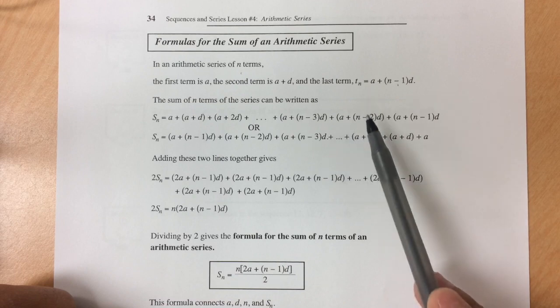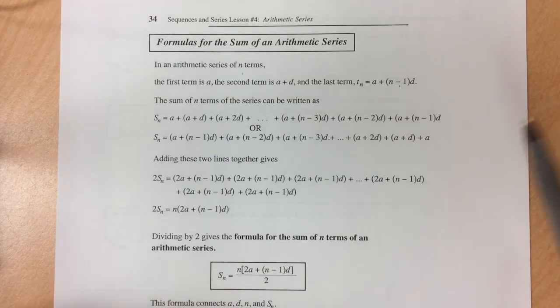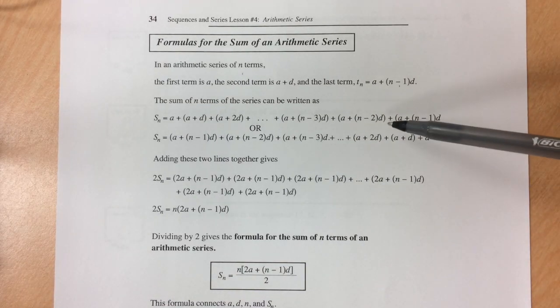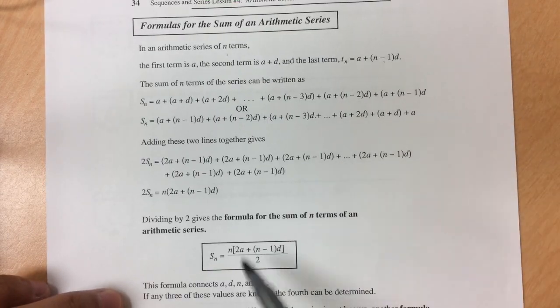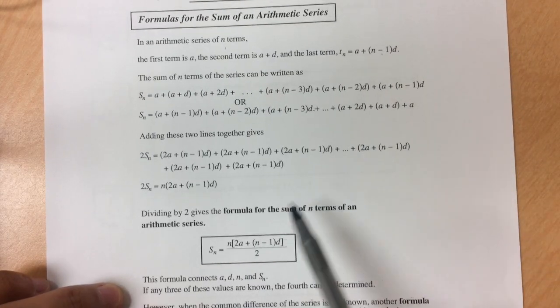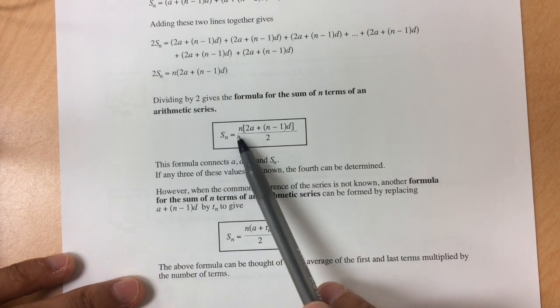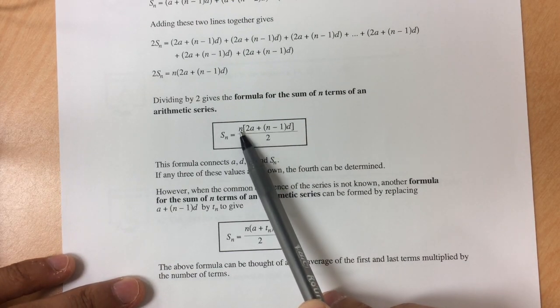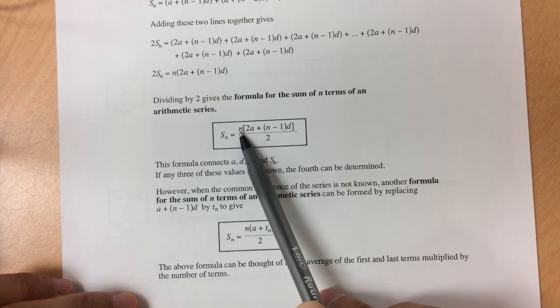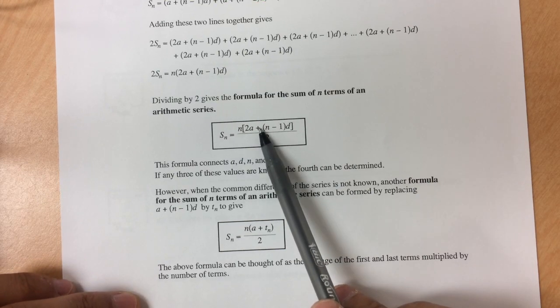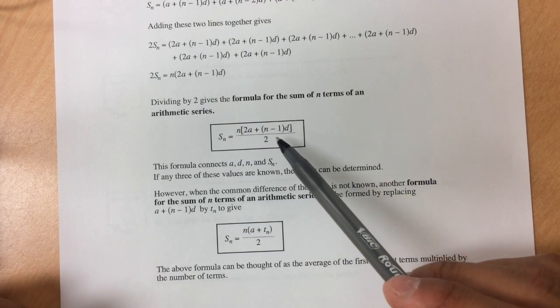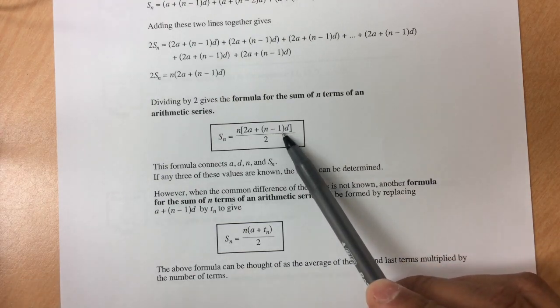Now, this is very convoluted, and when you look at this, it's understandable if you're a little freaked out. But don't worry, because everything that's written here can be summarized by our formulas. Sn is equal to n, being n terms, times 2a plus n minus 1 d, divided by 2.